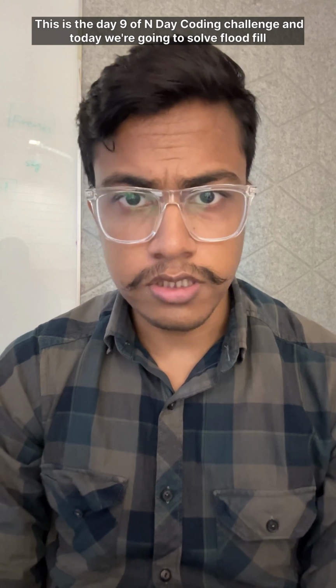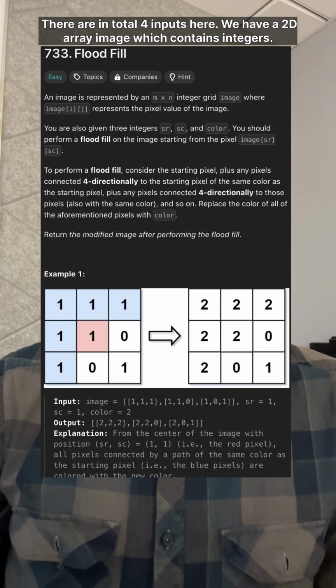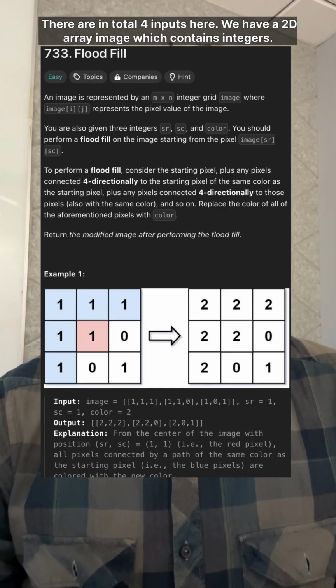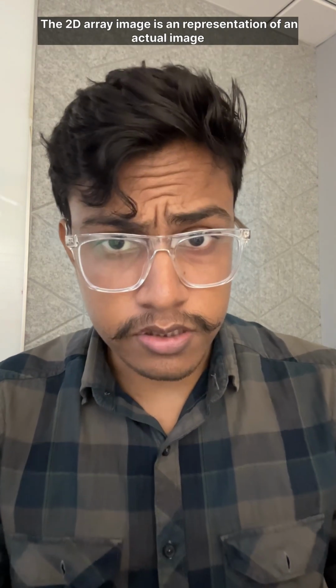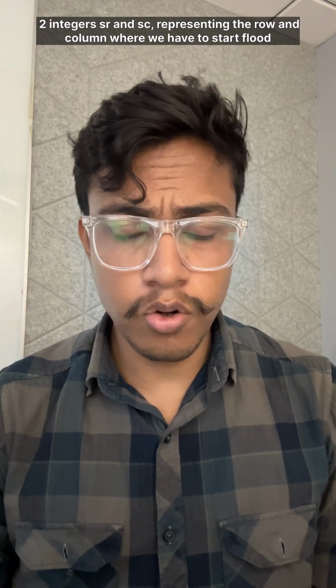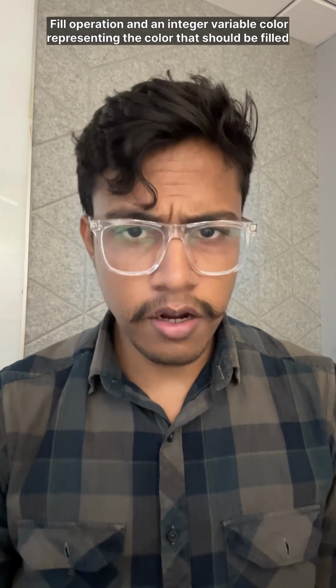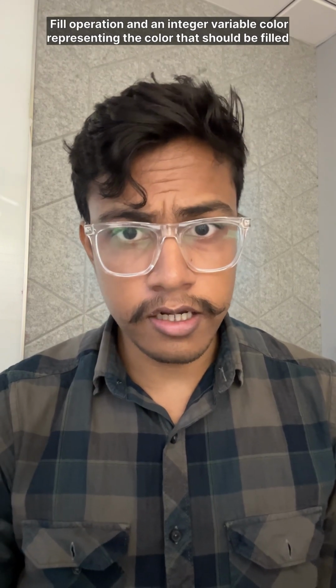This is day 9 of the India Coding Challenge, and today we're going to solve Flood Fill. There are in total 4 inputs here. We have a 2D array named image which contains integers. The 2D array image is a representation of an actual image. Two integers SR and SC represent the row and column where we have to start the flood fill operation, and an integer variable color represents the color that should be filled.